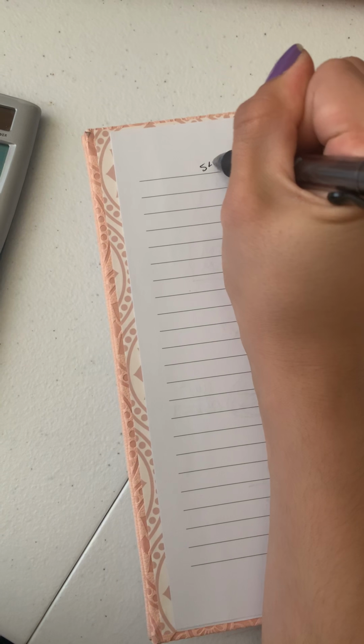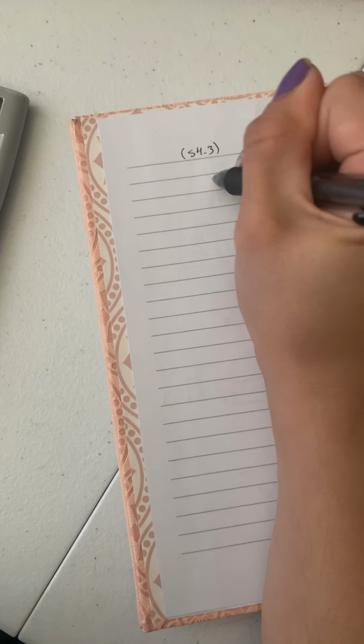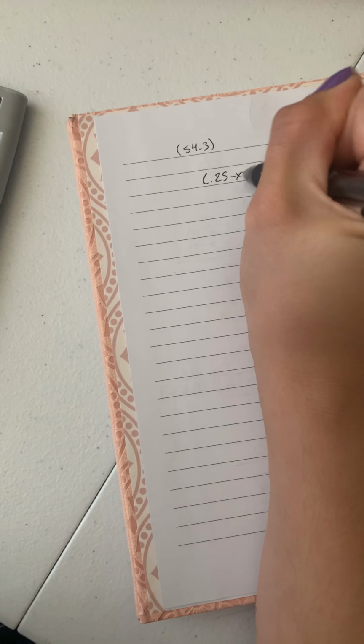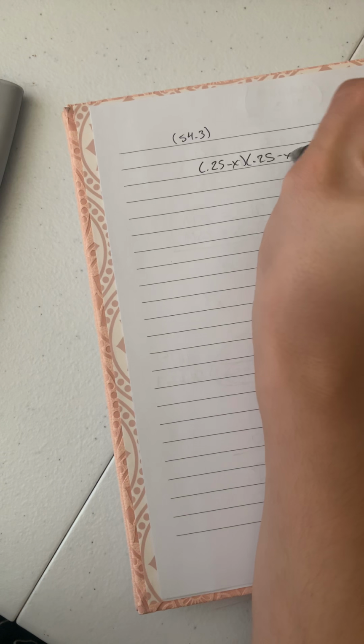So we have 54.3 over here on the side. Let's not forget about it. But for now, we're going to focus on 0.25 minus x multiplied times 0.25 minus x. And so I'm not too sure what they call it.